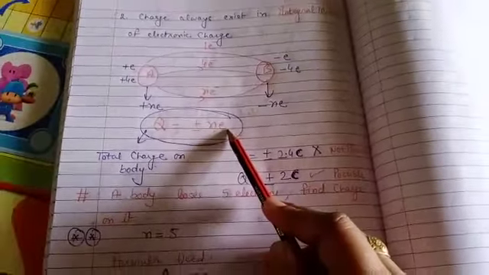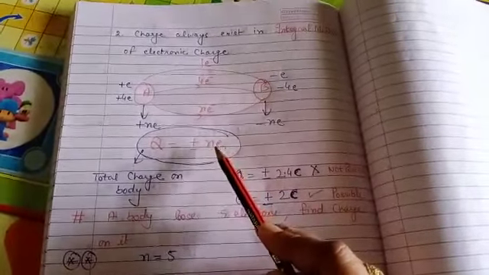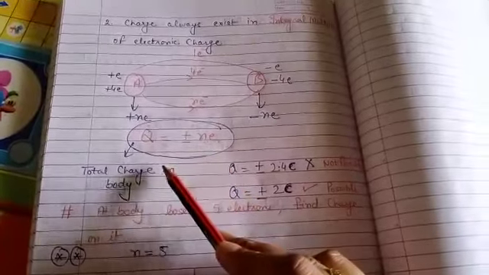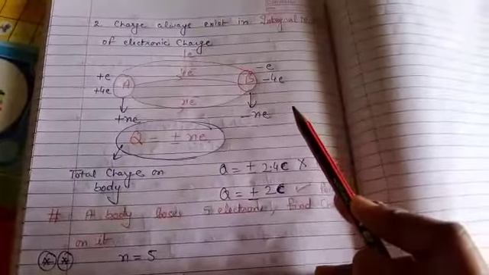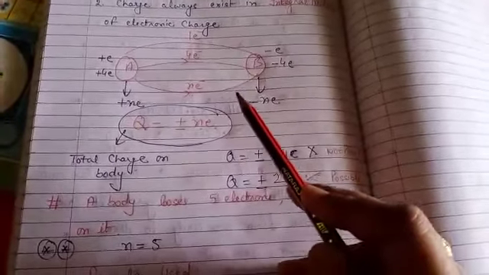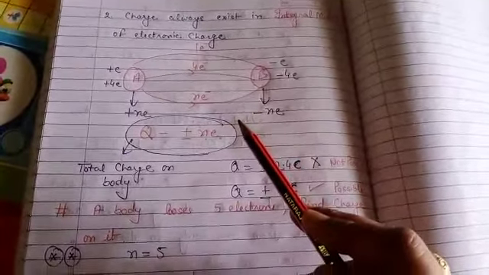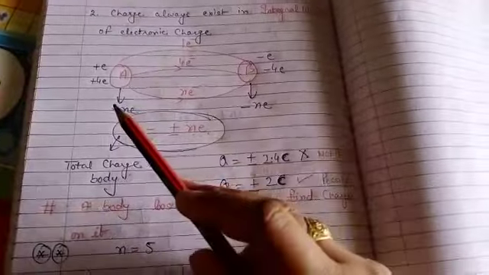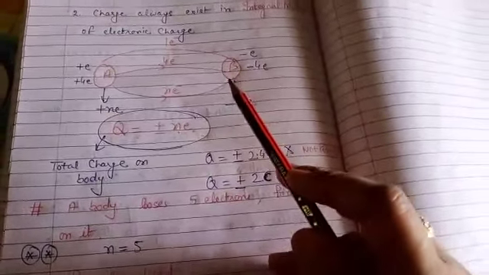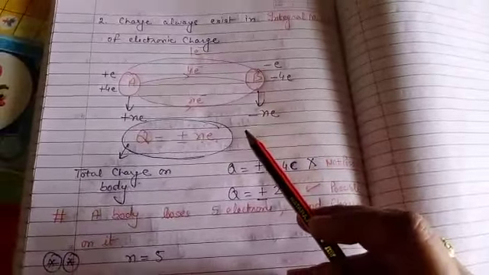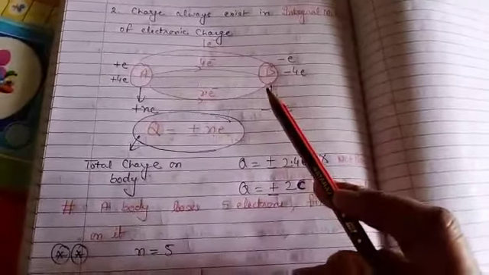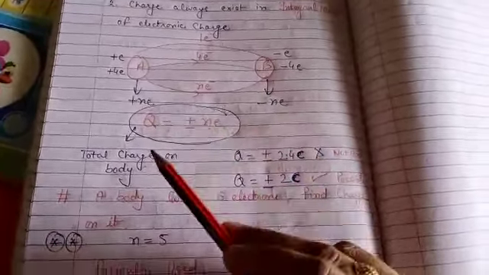So integral multiple means the charge which is transferred from one body to another can be represented by an integer only, not by a fractional number. Means charge from body A to B can't be transferred in the form of 1 by 2, 2 and a half, 3 and a half. It can be only 1, 2, 3, 5, 6, 7, means integers, not fractional numbers.